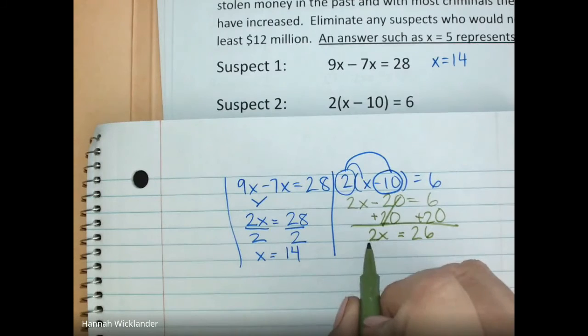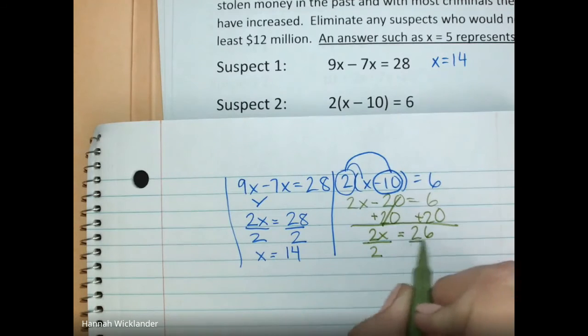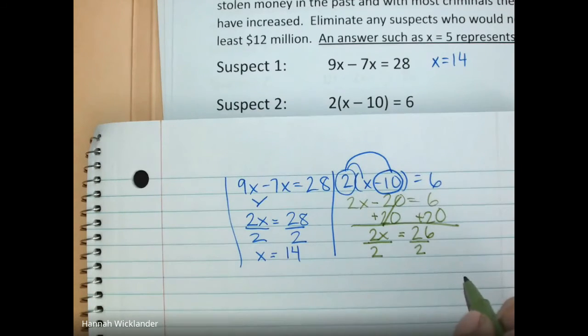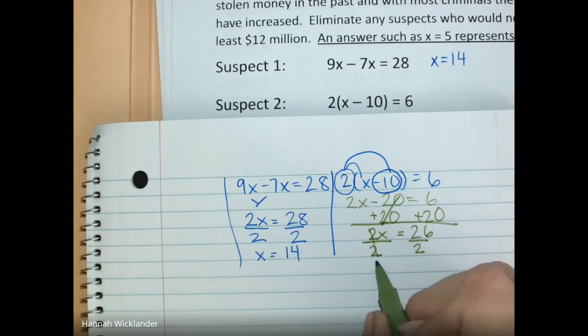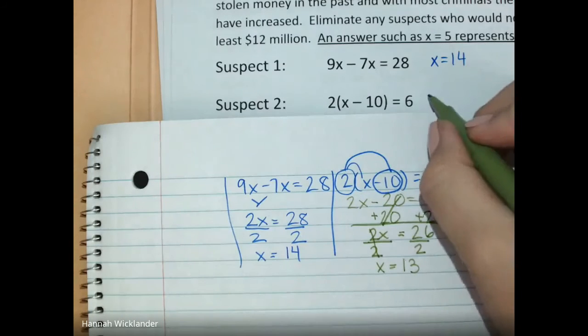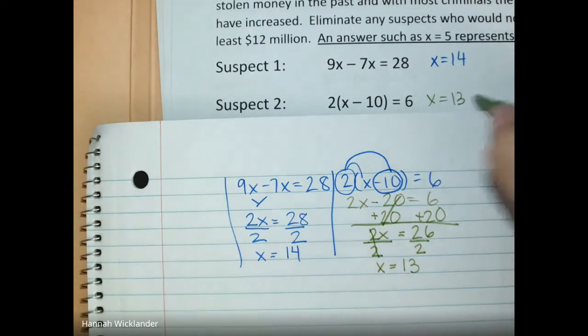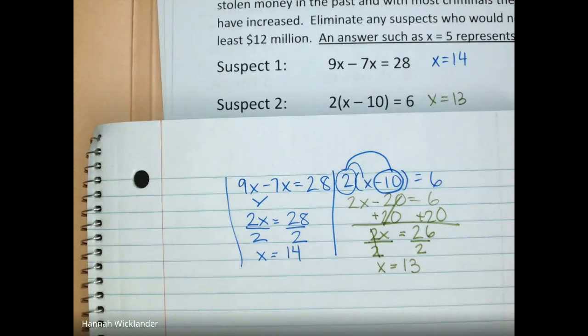I'm going to divide to get rid of the 2 because it's being multiplied, and the opposite of multiplication is division. What I do to one side of the equation, I must do to the other. x will equal 13. So for number 2, the answer is x equals 13. That's what you'll put into Teacher Made where it says x equals. You'll click on that and put in 13. And then we'll keep this suspect with us because their answer is over 12.